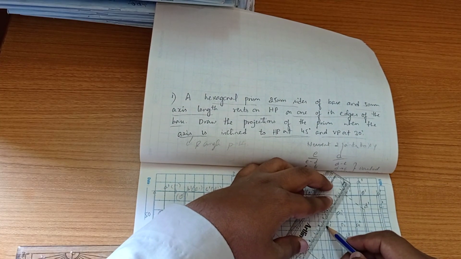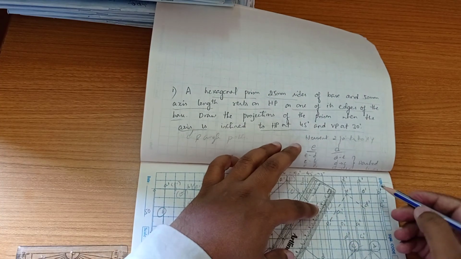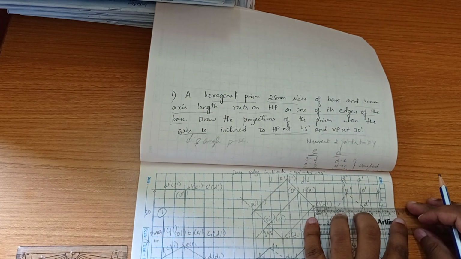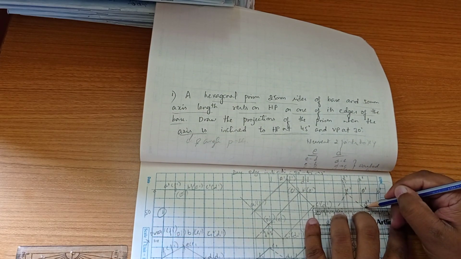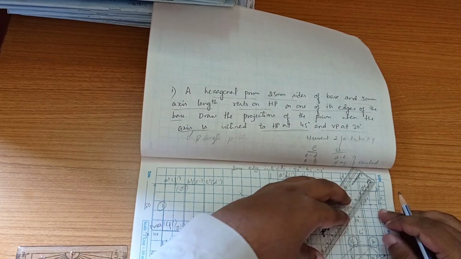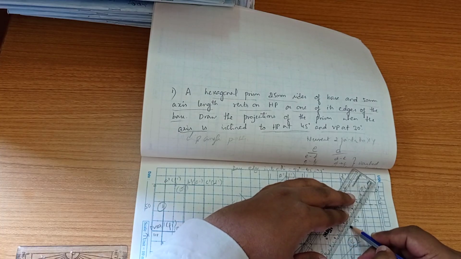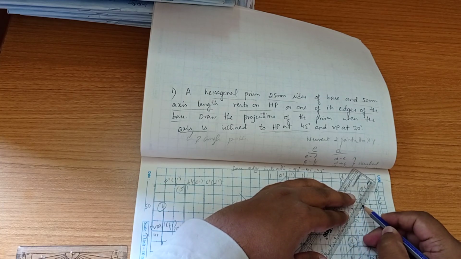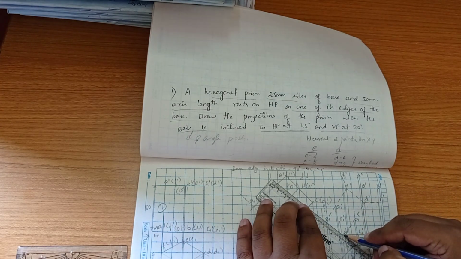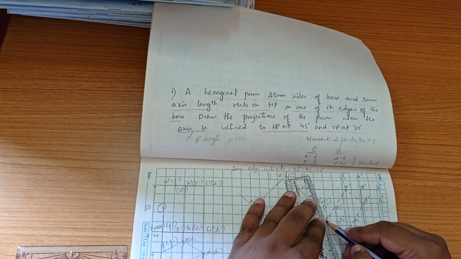Now D to C, and D to D1. So the dashed lines are done. Now we will complete the base of the hexagon.